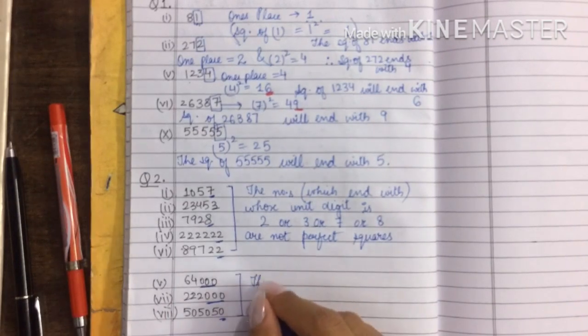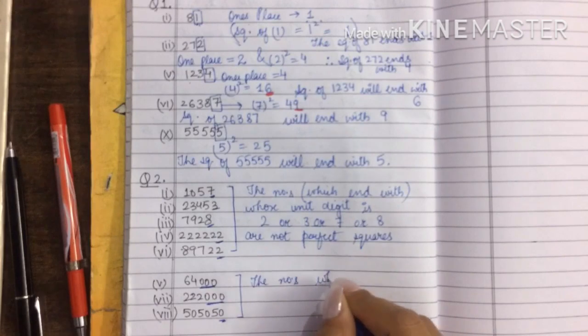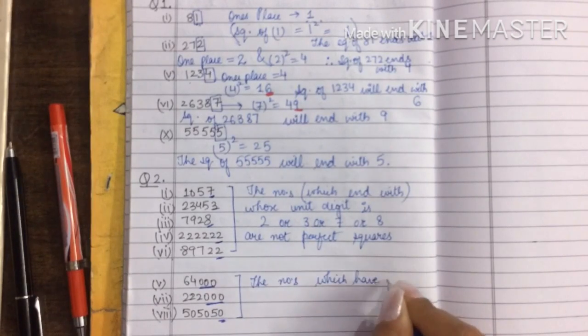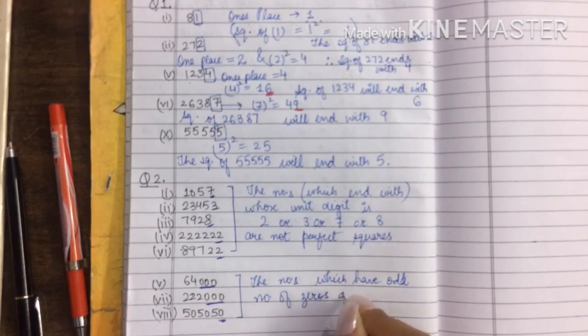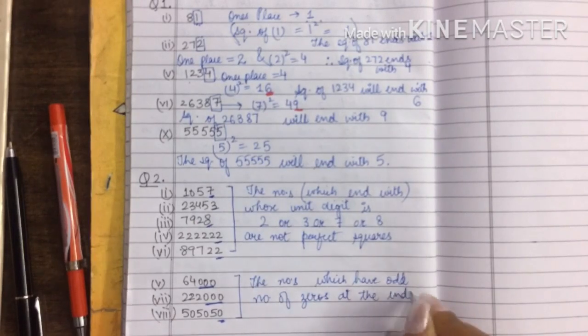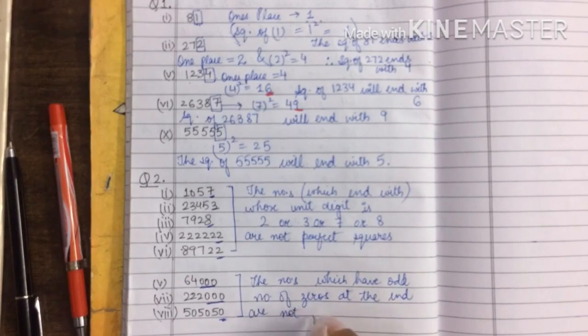And for these, the numbers which have odd number of zeros at the end are not perfect squares.